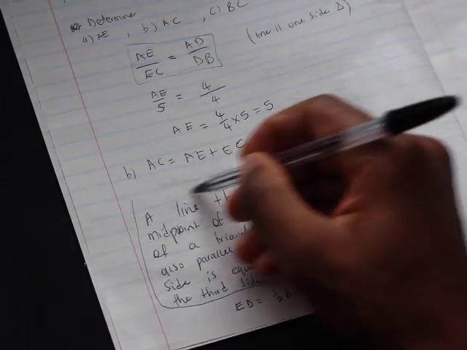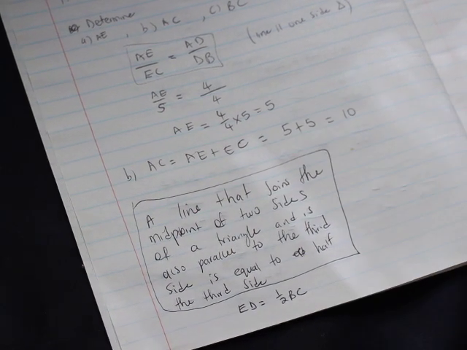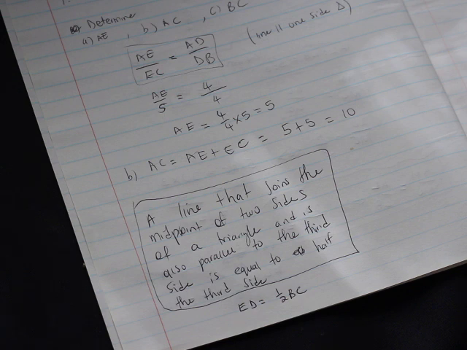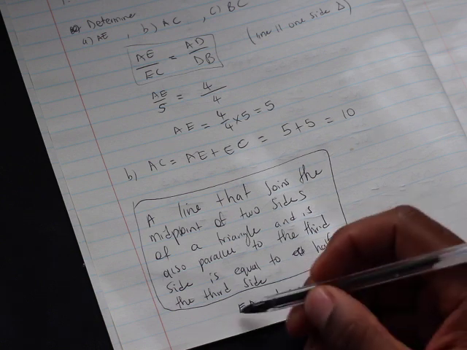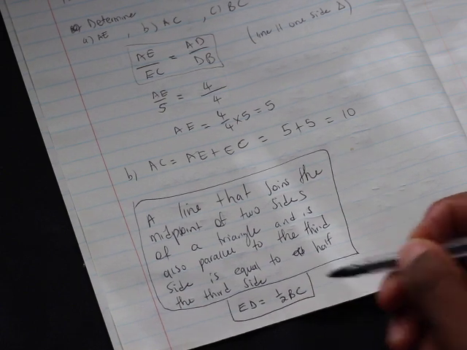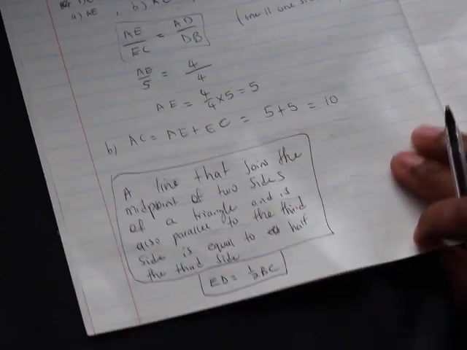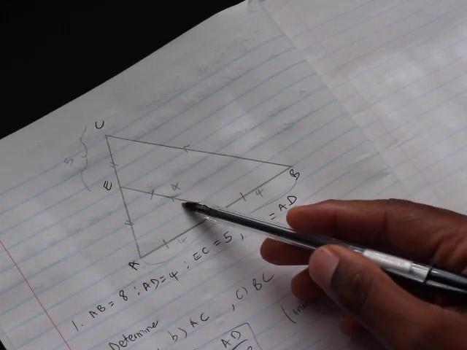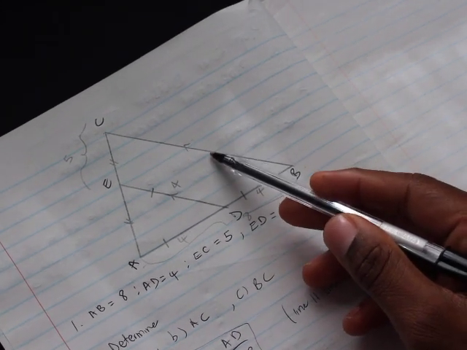So this is not the most accurate description of the midpoint theorem. In other words, you should consult the textbook and check what it says exactly. But one thing for sure, this is true, that this side is actually half the third side.